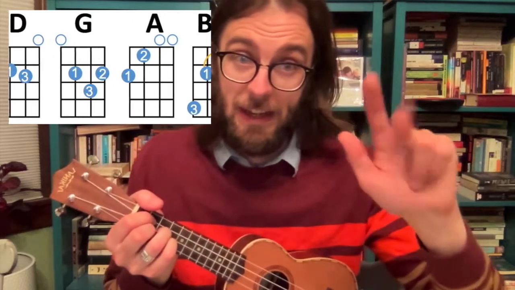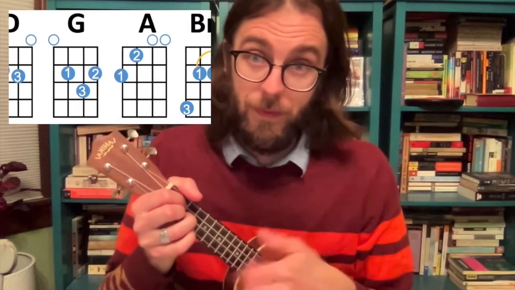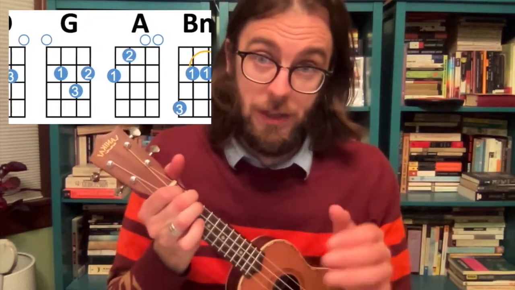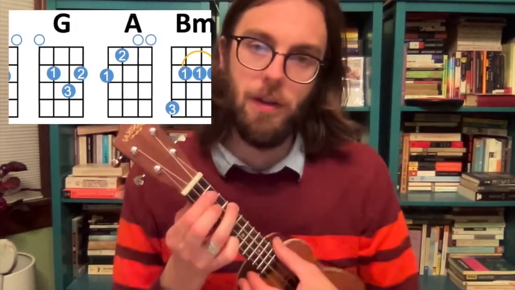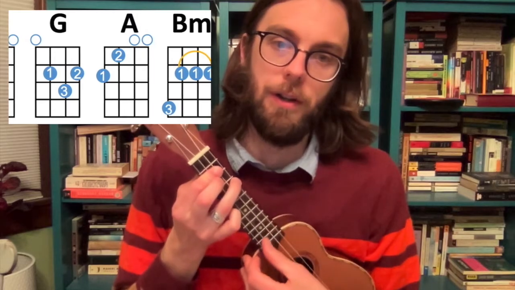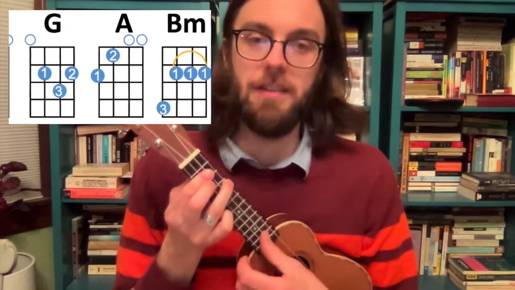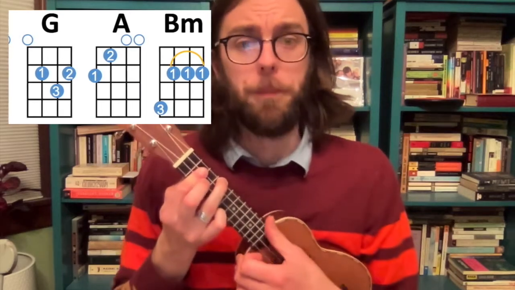D, E, F, G. That's 4. Then the 5th chord is 5, G, A. And then the 6th chord, which is this bar chord here, which is the minor chord. The 6th chord is B minor.